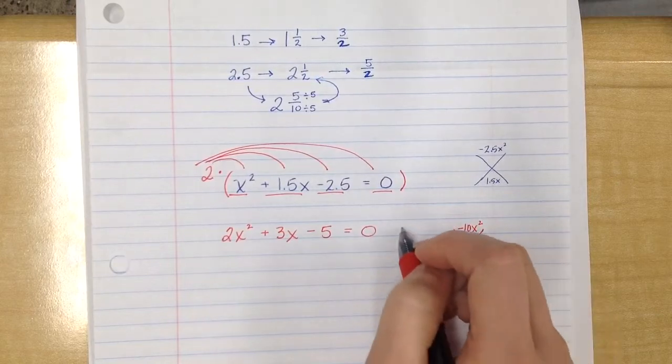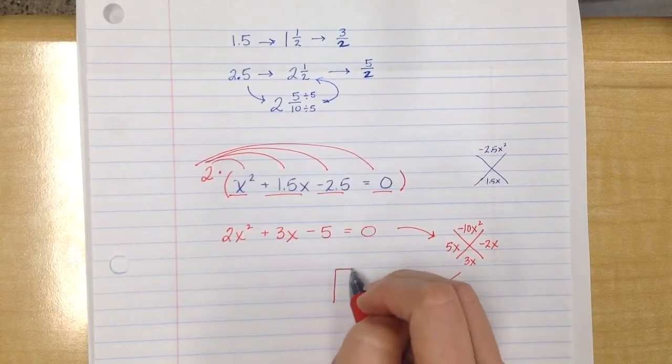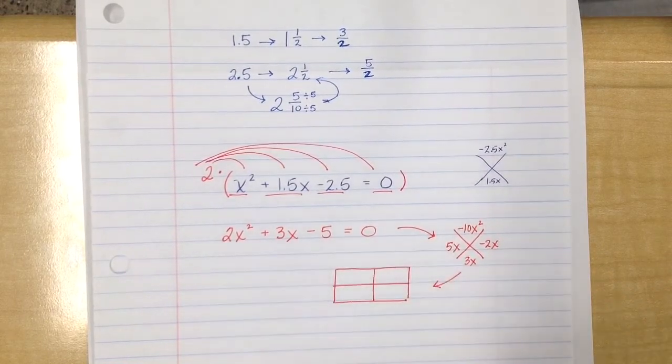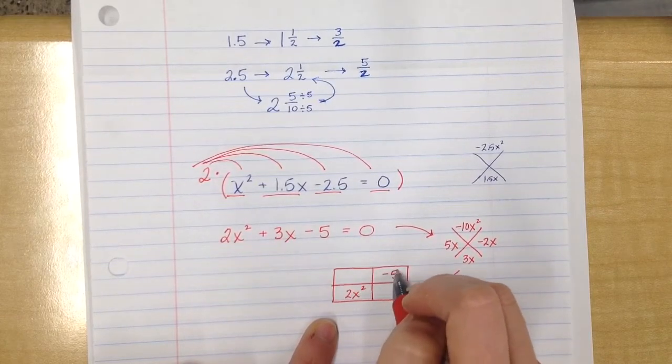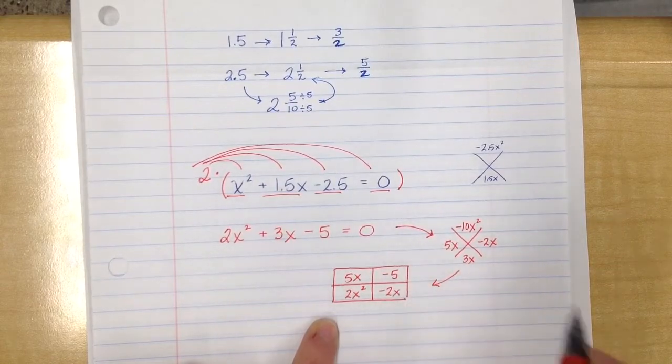We're then going to go ahead, so again we take that, we draw our diamond factor. Now we're going to go back over here, create our generic rectangle, and fill in our a and our c. 2x squared, negative 5, positive 5x, negative 2x from our diamond factor.